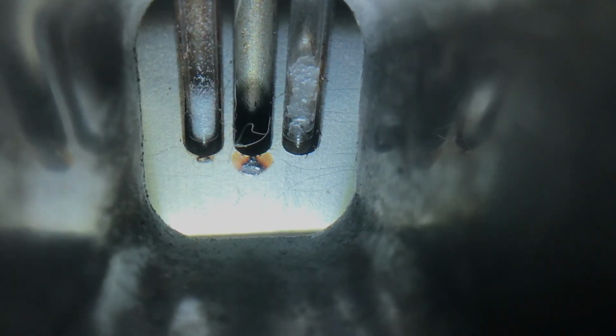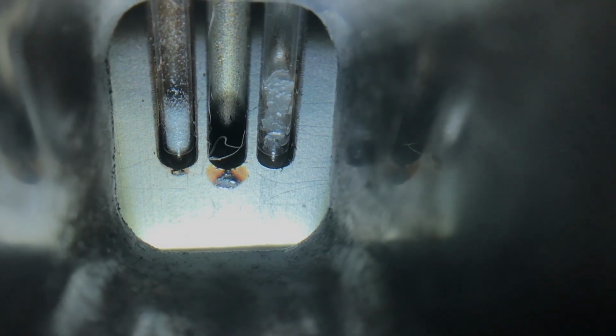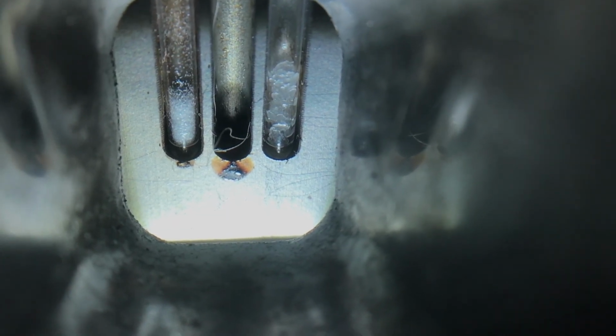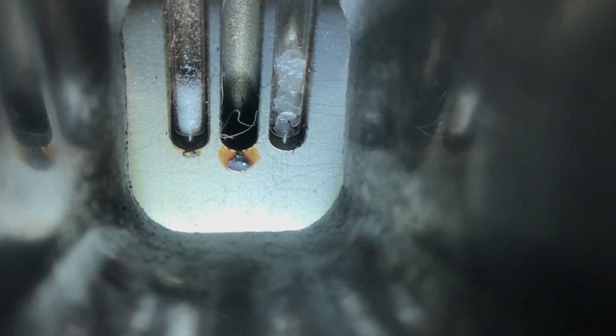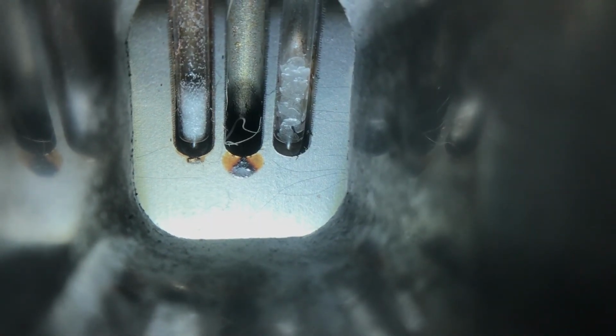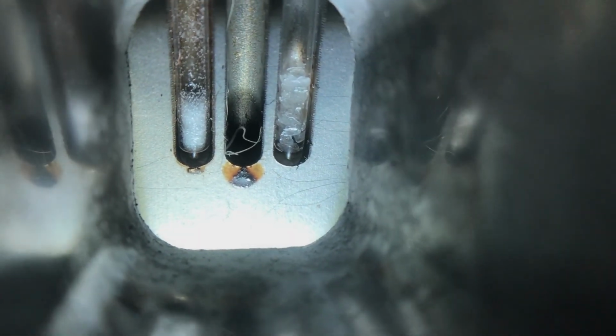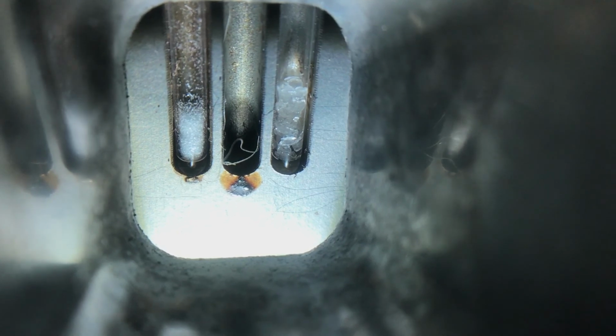It's at 130 now. I'm going to have the start temp for the one on the right be now at 131.